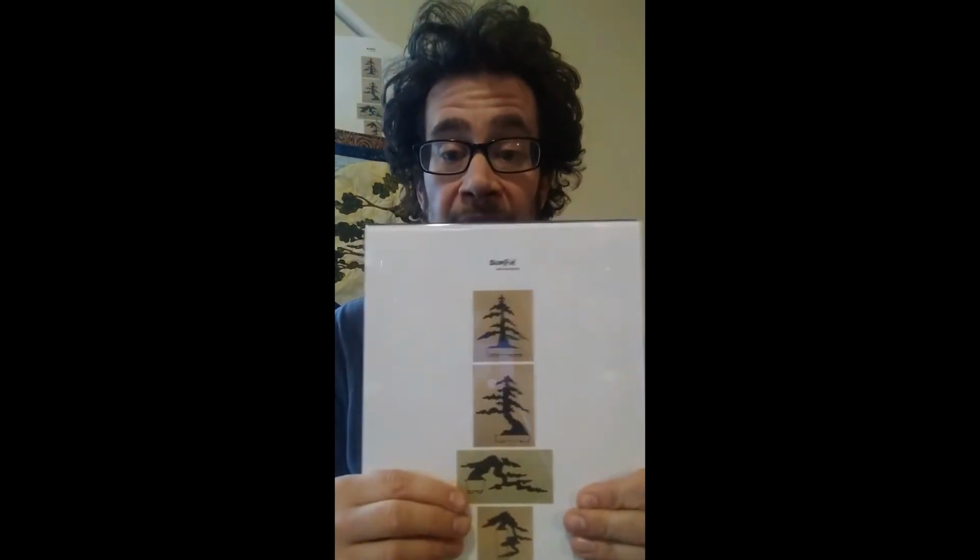Now, formal upright is the first one. The second one, if the first one has no bend, twist, turn, or deviation, then the trunk is going to come out at the base and flare out at the base with roots that are known as nabari, this bicycle spoke of roots at the base, and then it's going to taper skyward.